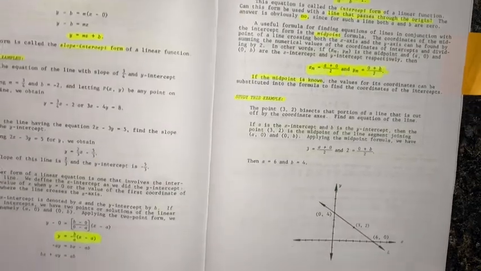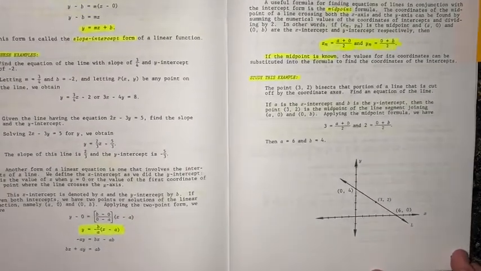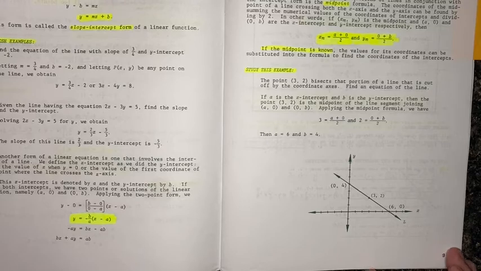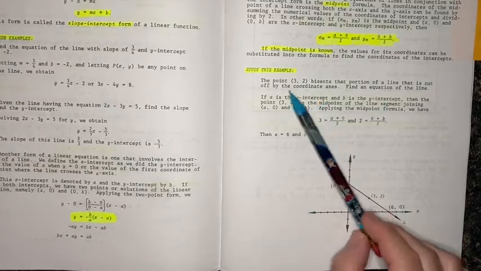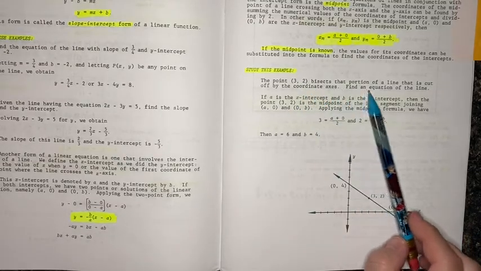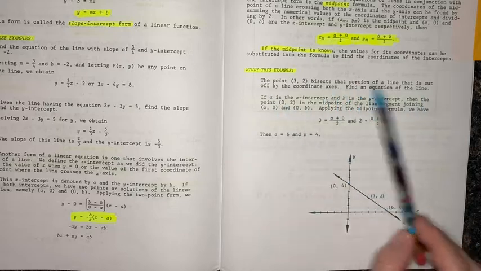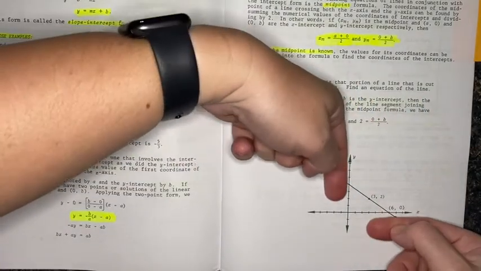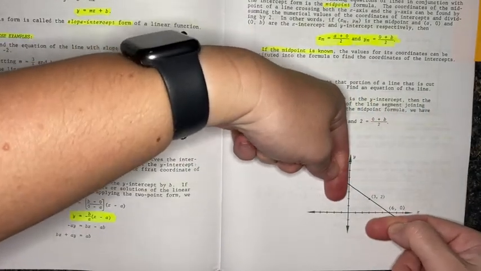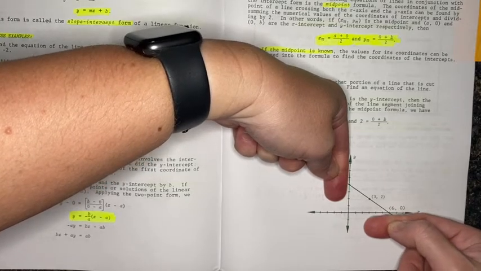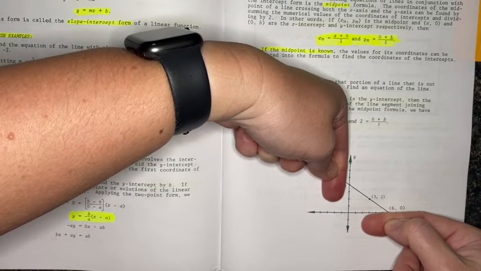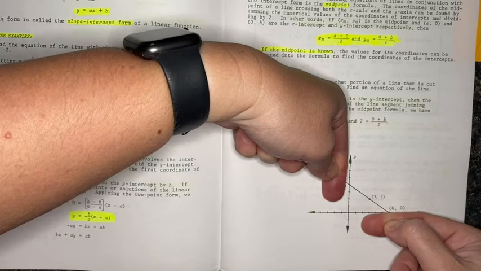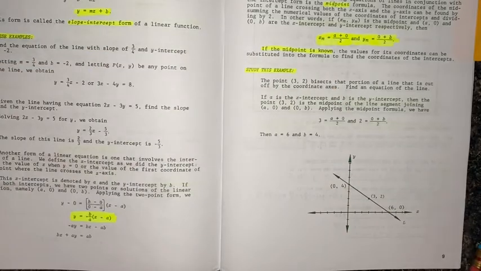Since we haven't really done a problem like this, so to speak, let's take a look at this example. And it says, this point 3, 2 bisects a portion of a line that is cut off by the coordinate axis. So here's the portion of the line and it's cut off by the axis lines, and 3, 2 is the midpoint of the section that's left. What is the equation of the line?